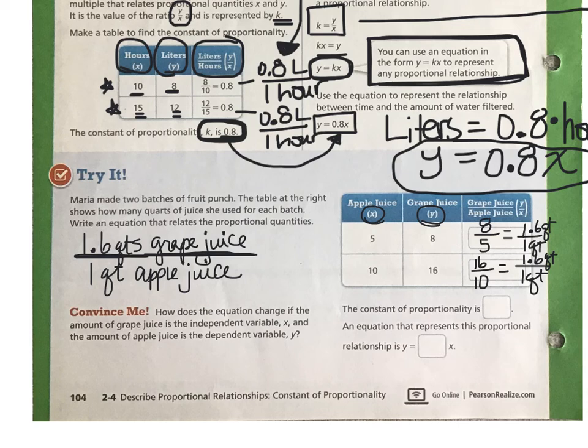So that means our K number, or the unit rate that relates grape juice to apple juice, is 1 6/10. That is our constant of proportionality. The equation that represents that relationship is y equals 1 6/10 times x. Now let's try example 2.